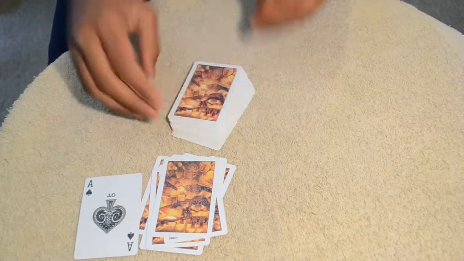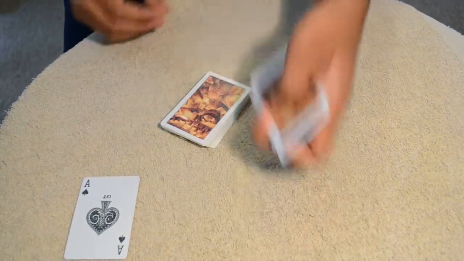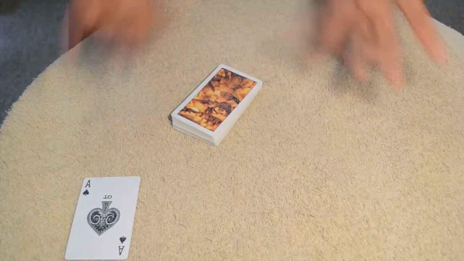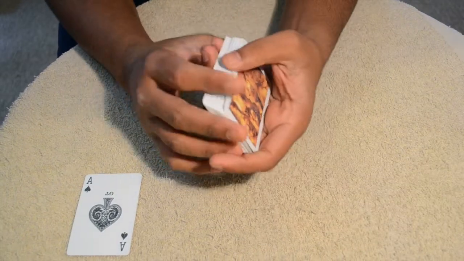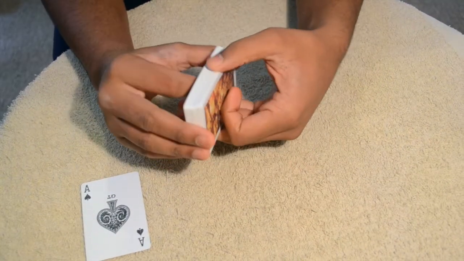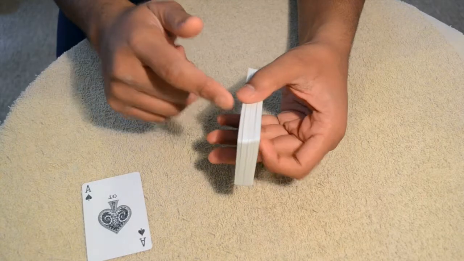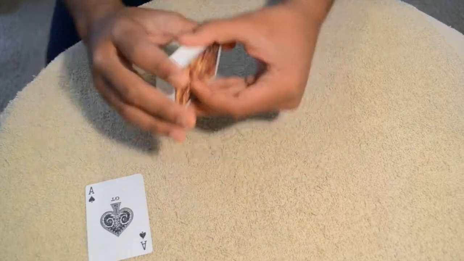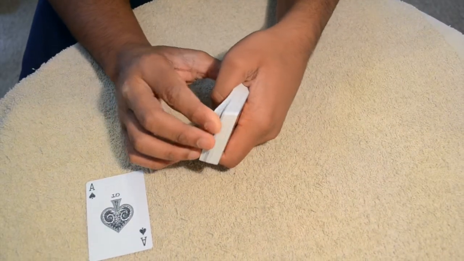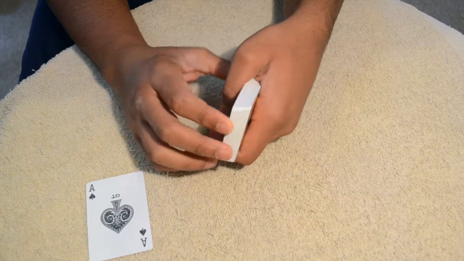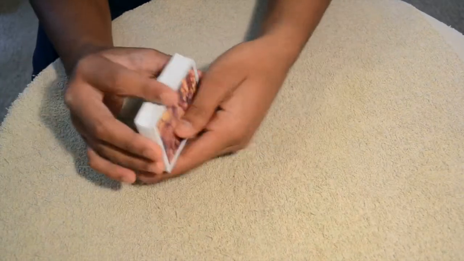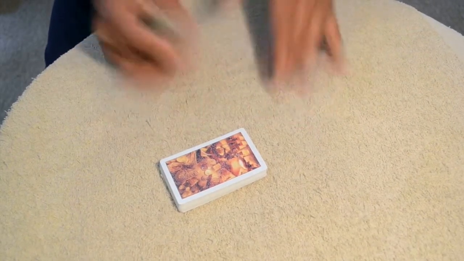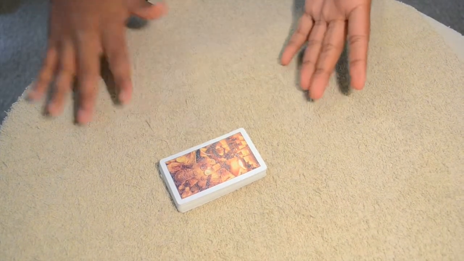There we go. So guys, that is how you control the spectator's selected card to the top of the deck and to pretty much any position in the deck you want. Usually with me, it's around 10 to 20, or the trick I told you about is controlled to the 7th spot. Usually you wouldn't really need to control it to the 40th or 50th card. I don't see why you would.